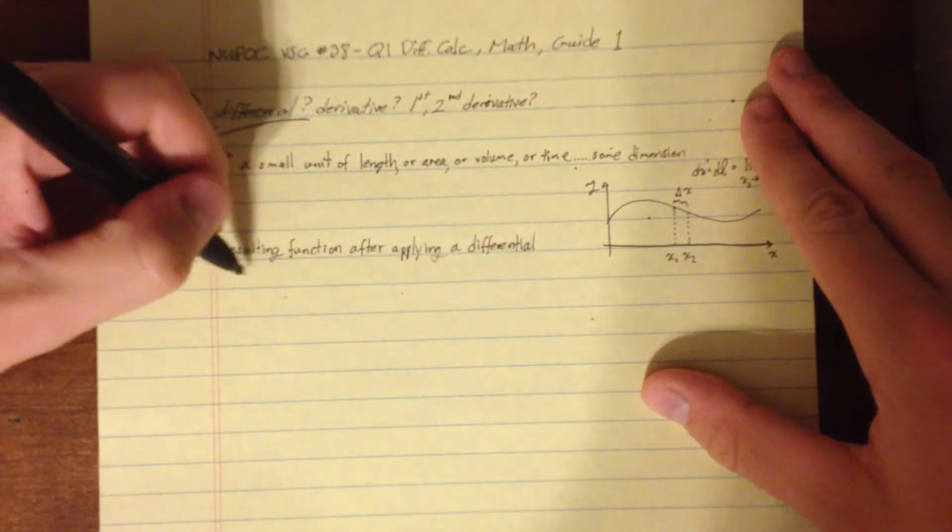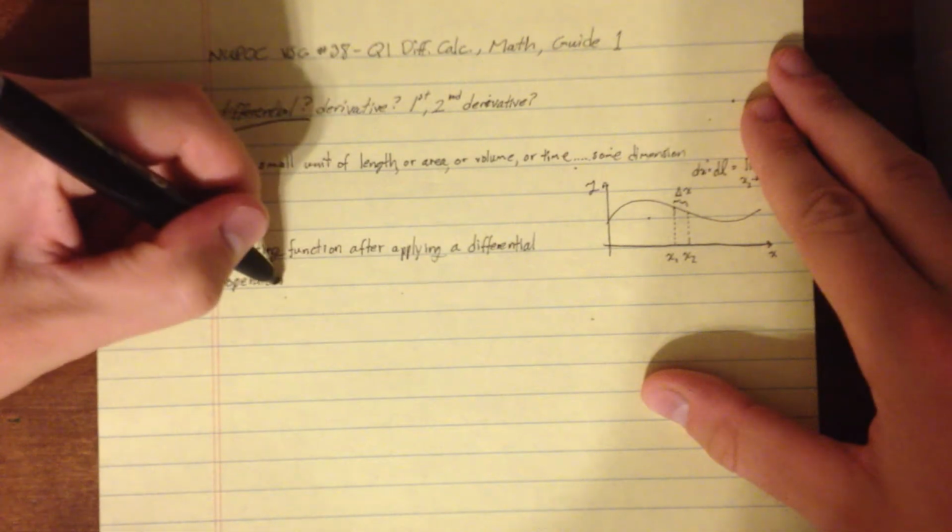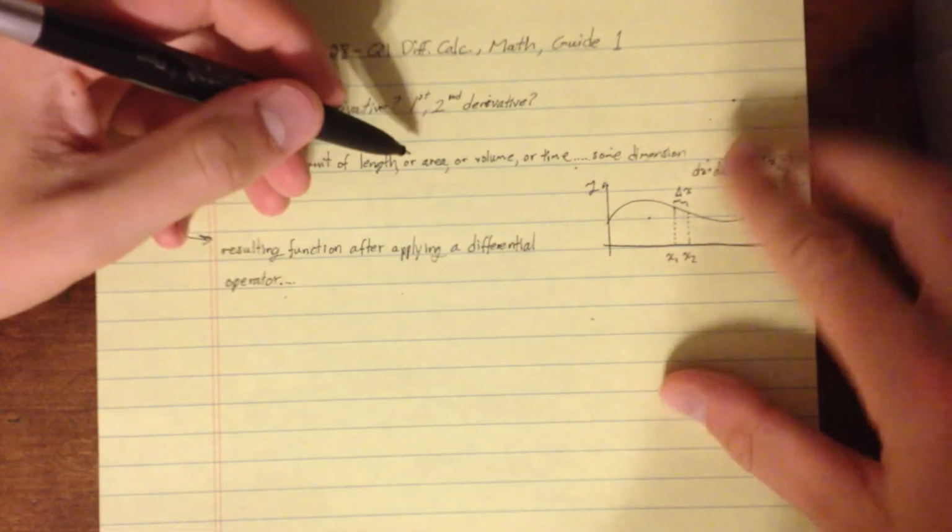And a differential operator is something that we form with the differential.